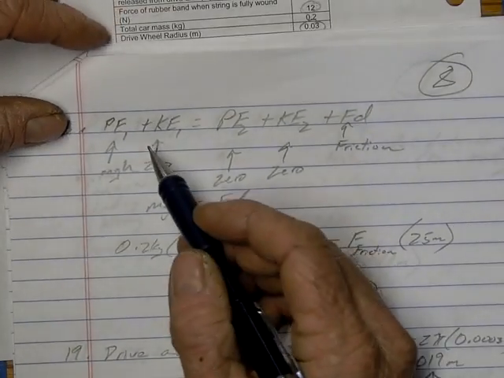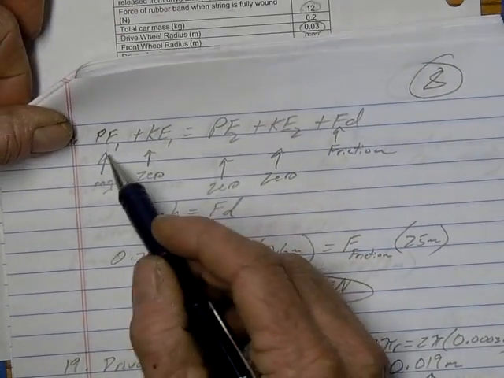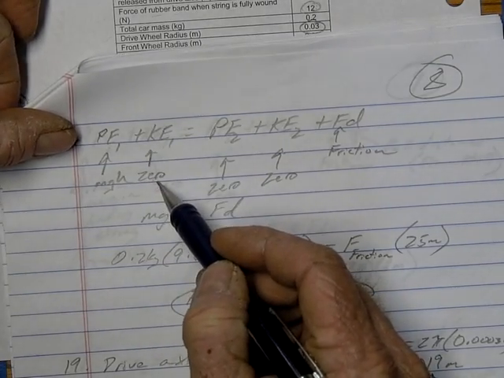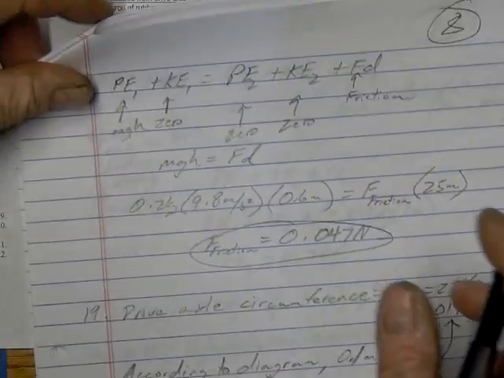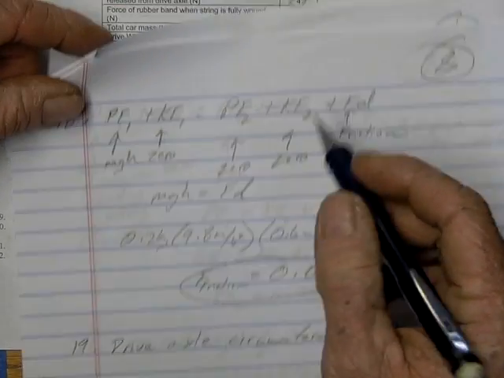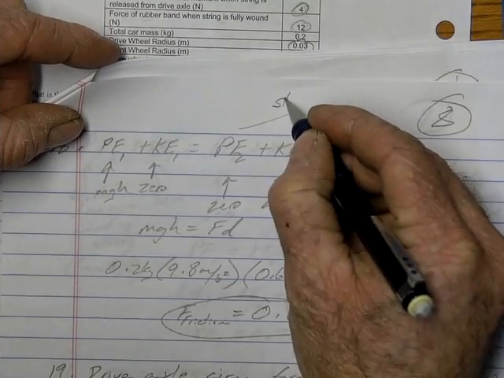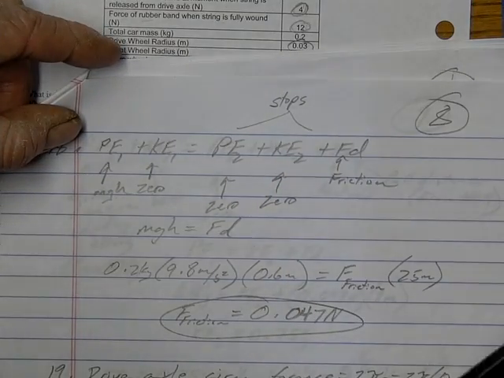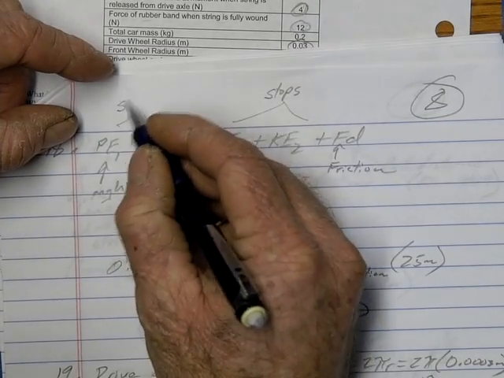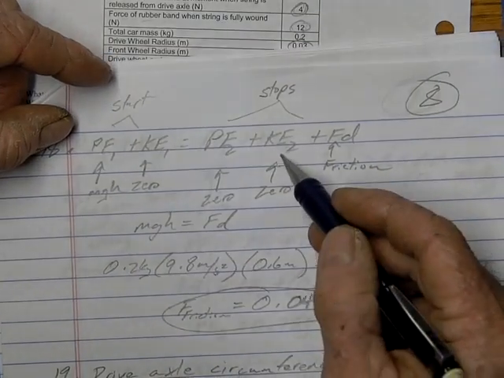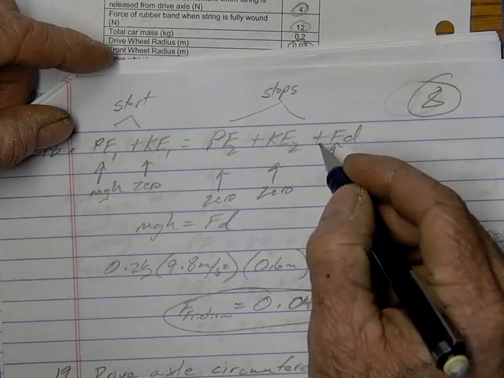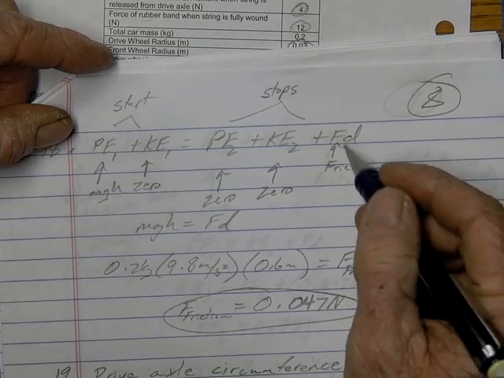So here's what I wrote in my solutions. PE1, that's mgh, plus KE1, 0, because it starts from rest at the top of the ramp, equals PE2, that's 0. There's no potential energy at the end. This is when it stops, and this is at the start. The kinetic energy when it stops is 0 because it stopped. And all we're really left with over here is the work.